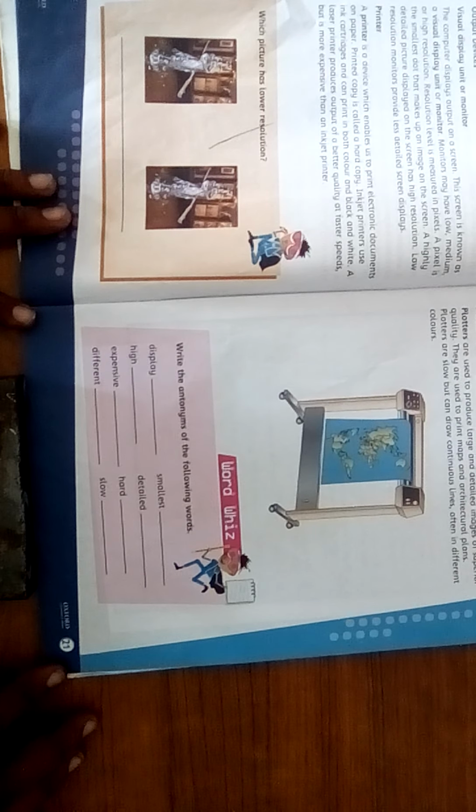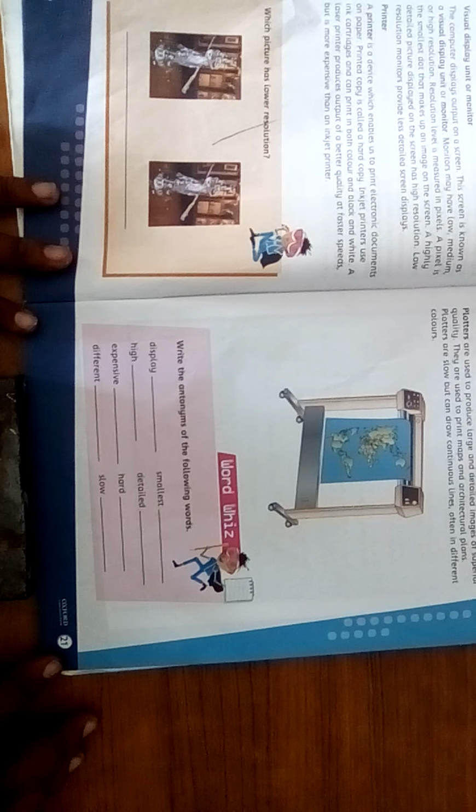Plotters are used to produce large and detailed images of superior quality. Several printers are also available, but the plotter is one that is used to print maps and architectural plans. Plotters are very slow, but they can draw continuous lines, often in different colors.